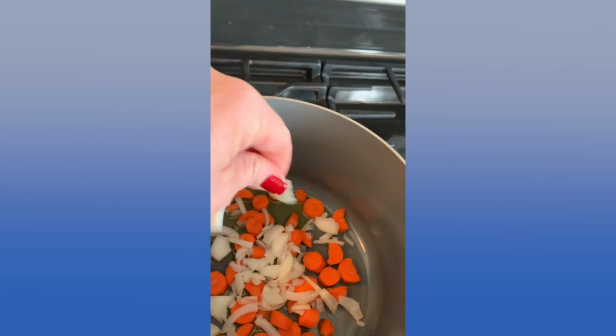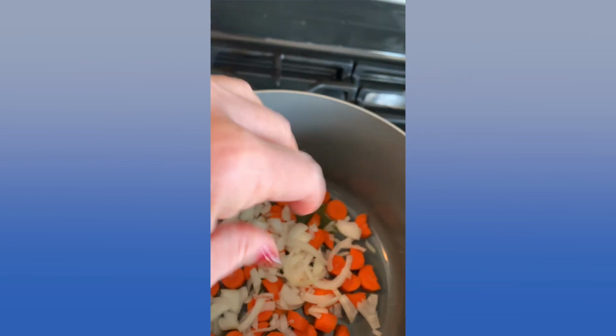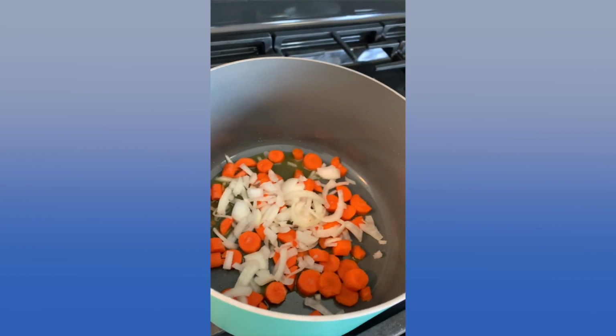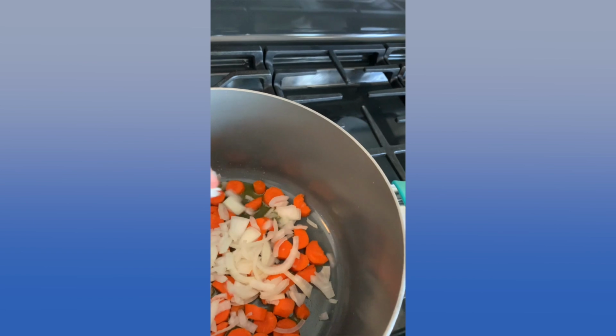So first I'm putting in, I cut up some carrots and some onions. Half an onion actually. And I'm putting this in the pan to cook. Okay.